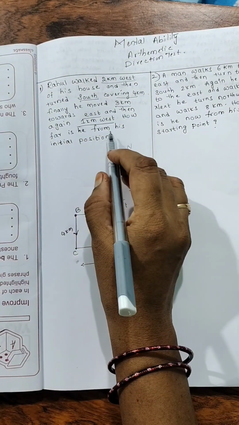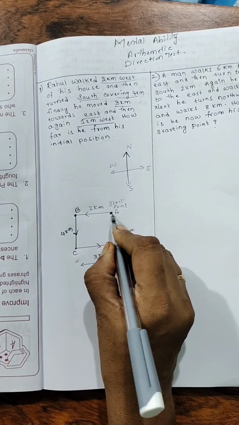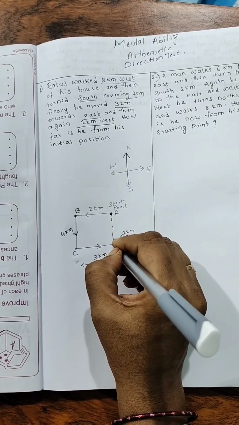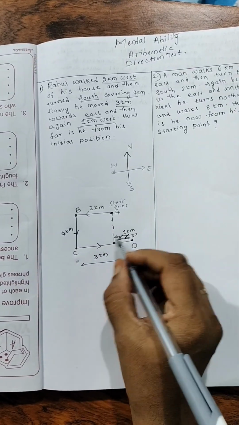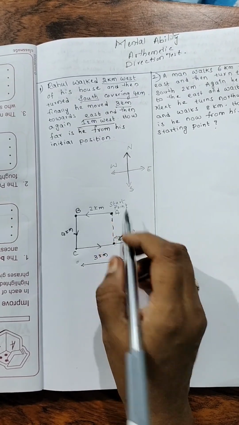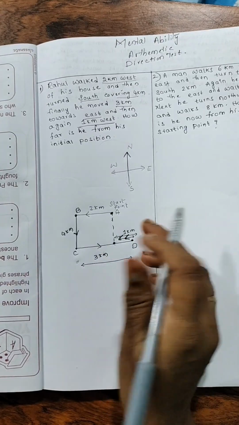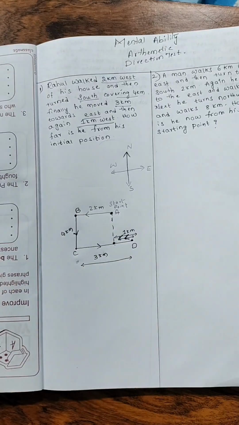Now, how far is he from his initial position? So this is the initial position, and this is the distance. Presently he is here, 1 kilometer distance towards the west. How far is he from this point to the starting point, he is asking. If you see the diagram, it is like a rectangle.